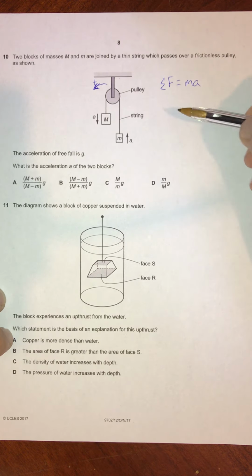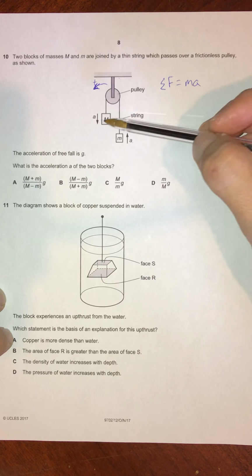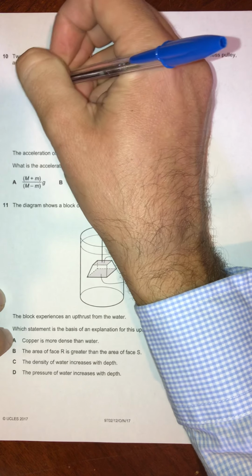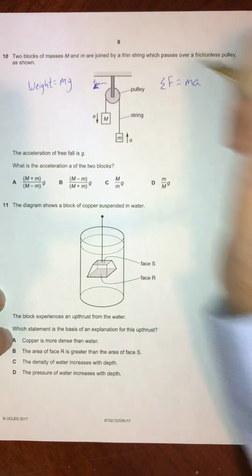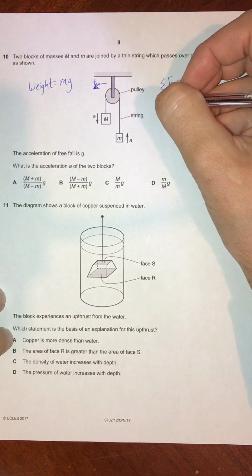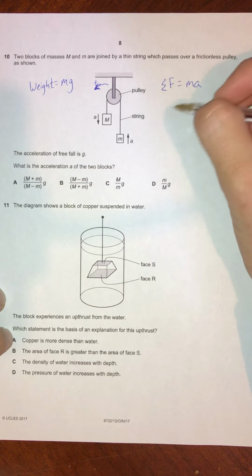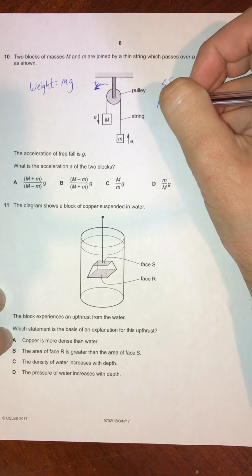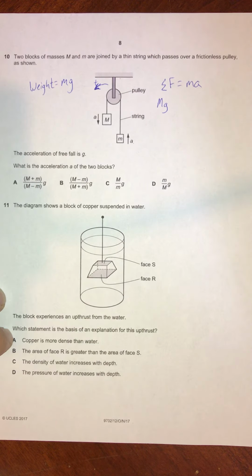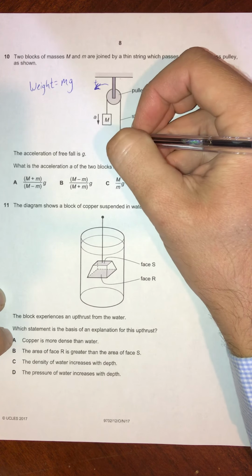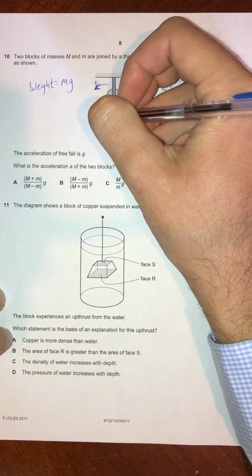What are the forces that we can identify here? Well, weight. We have to remember that weight is the force due to gravity, and it's equal to mass times the acceleration of free fall. So we'll have the weight from this mass. On the left side of the equation, we're going to add the forces. This direction is positive, so I'll say capital M times g, okay? And then opposing that, because the weight of this is acting down this way. The weight here is acting down.